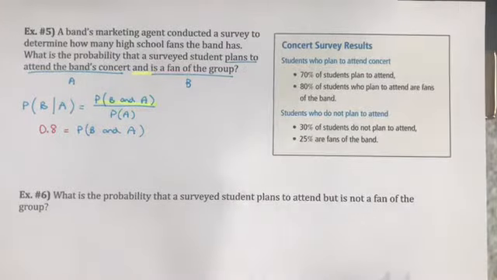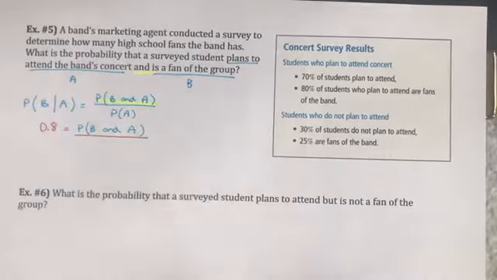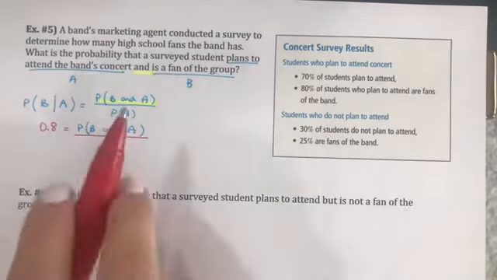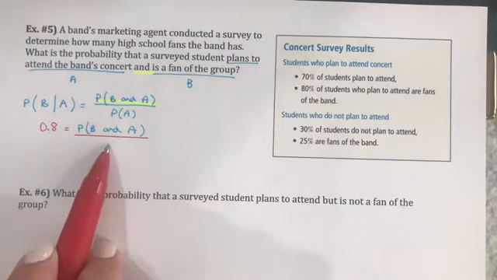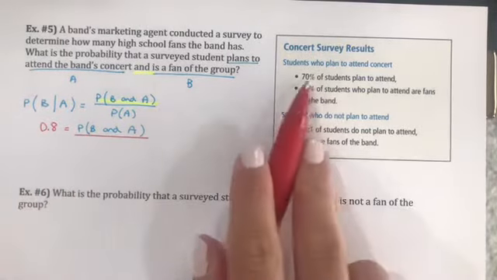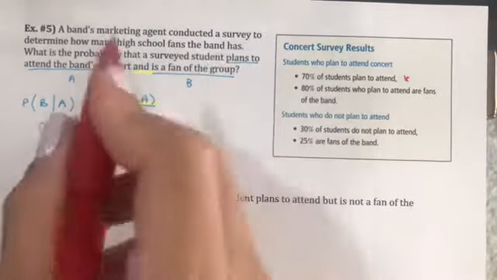But I do know the probability of attending the concert. It says here 70% of students plan to attend the concert. That's 0.7.